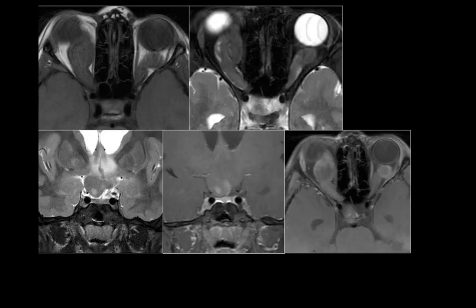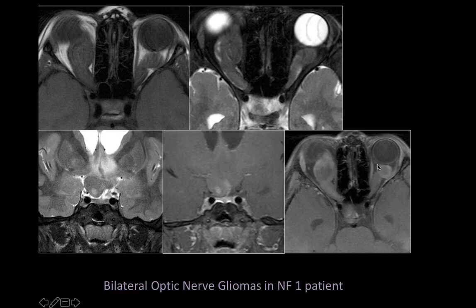This is another child who has bilateral optic nerve glioma. So notice fusiform enlargement of both the optic nerves and also of the optic chiasm. So this is the optic chiasm. The stalk is deviated to the left side and the lesion is showing heterogeneous enhancement. So this is bilateral optic nerve gliomas in NF patients.